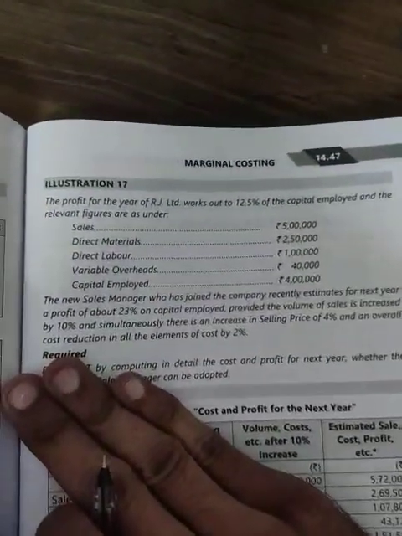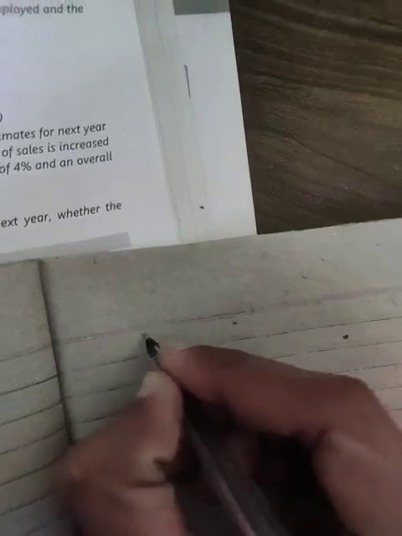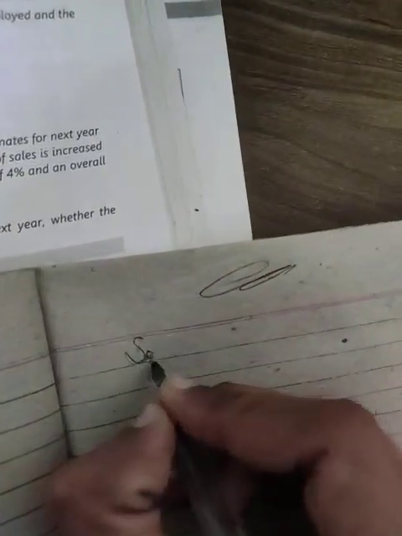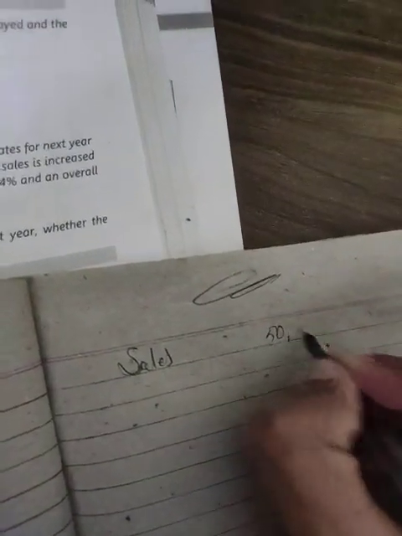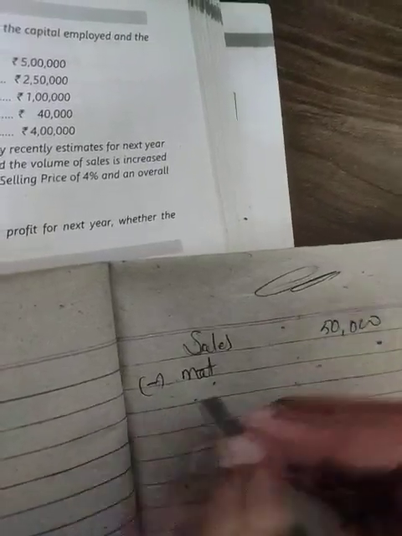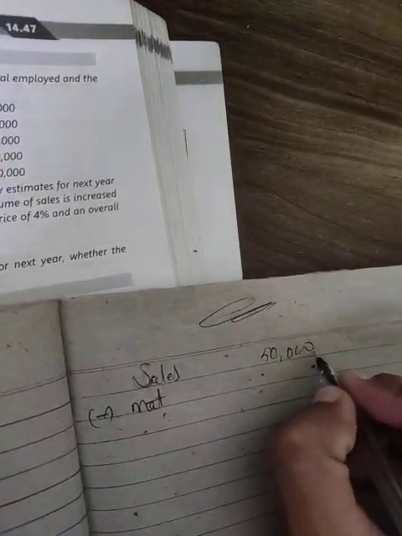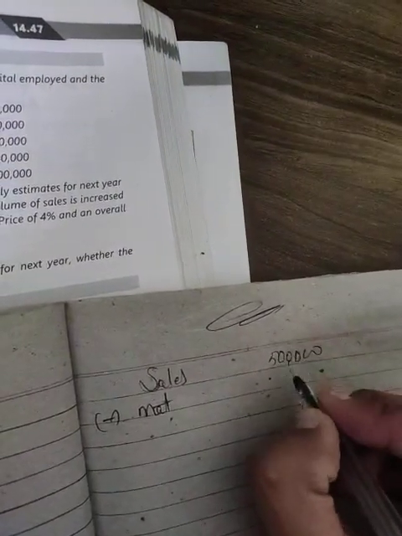Sir, we already know that, how can we derive this 50,000? So this is easy. All the relevant data is given to us. Here it says that the sales is 5 lakh rupees. Let me just write it down here. So sales is 5 lakh rupees, and let's reduce the direct material cost, which is 2.5 lakh.